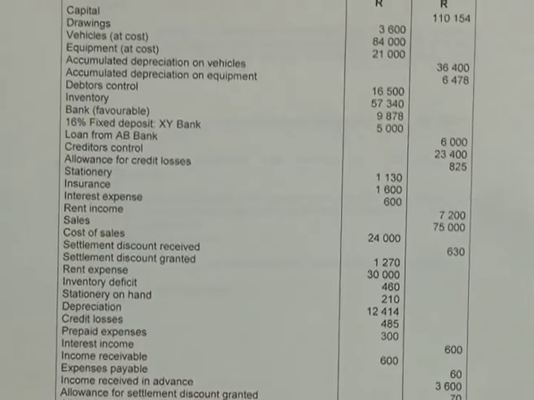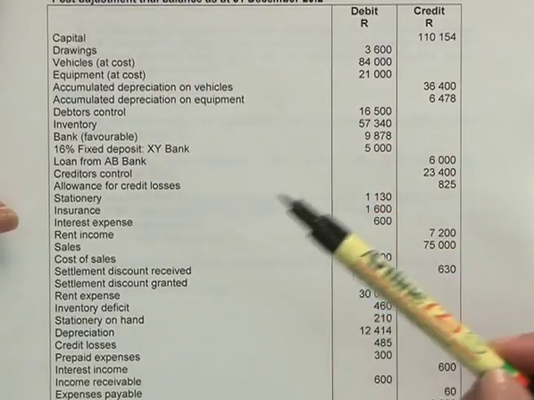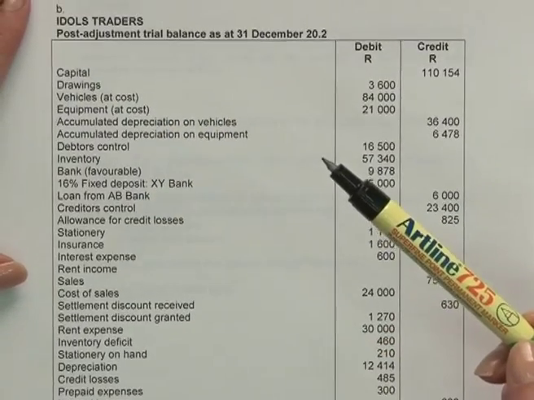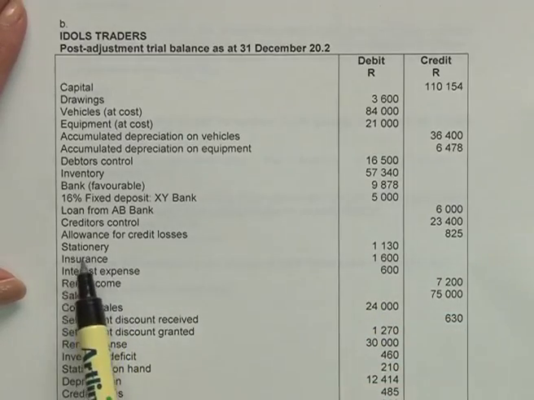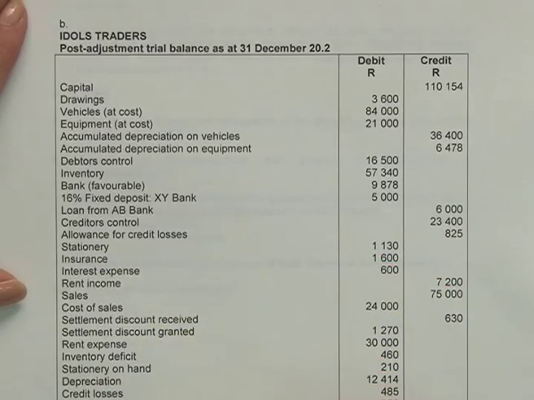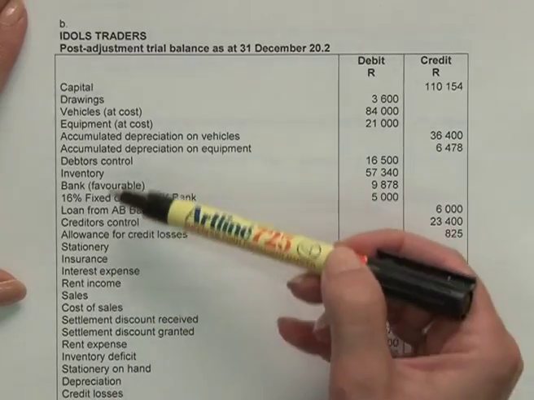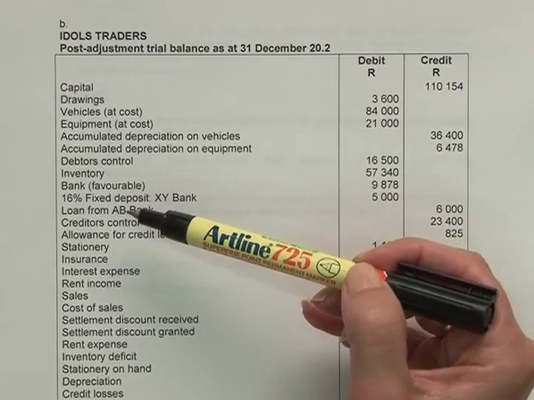We can now apply the account information from the post-adjustment trial balance and just use all of these income and expense items, where they start with the expenses there at stationery. So we're going to use all of these income and expense items and close them off to either the trading or the profit and loss account.